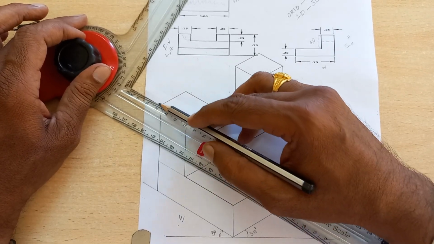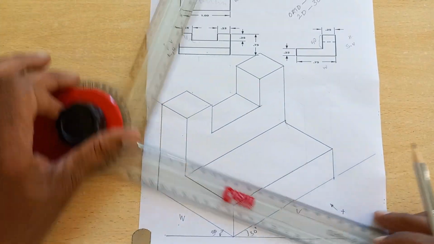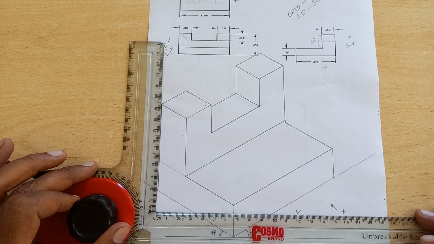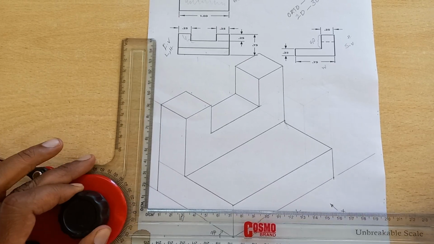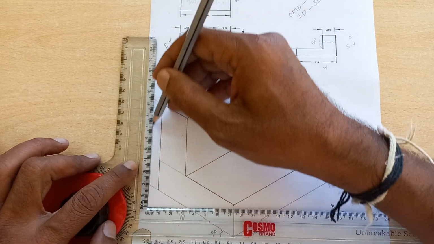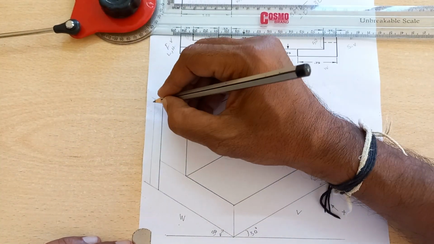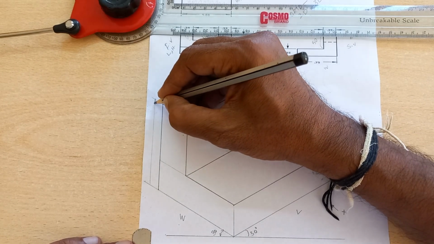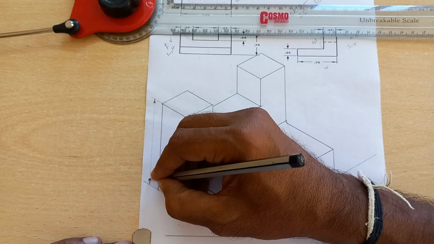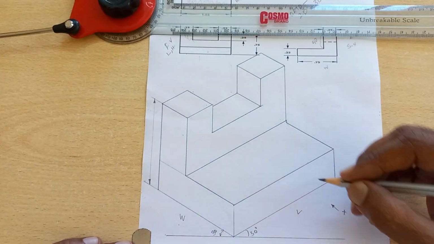Okay, this is the extension line. So after extending this line, you fix the drafter with the same length and you draw a line here. Okay, and here thoroughly you should see that the arrowheads should be very sharp. Okay, arrowhead should be very sharp.